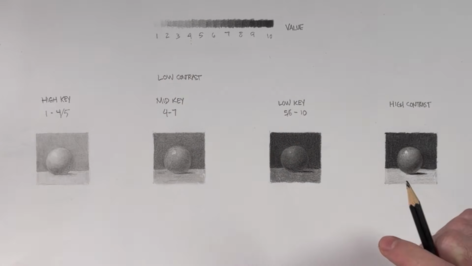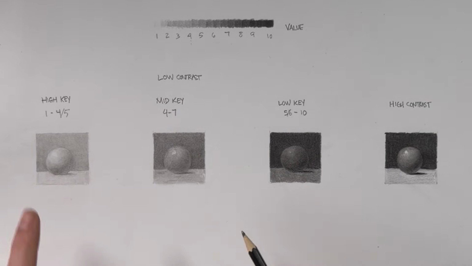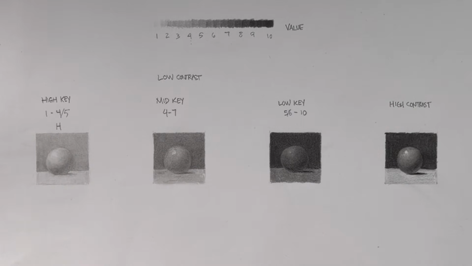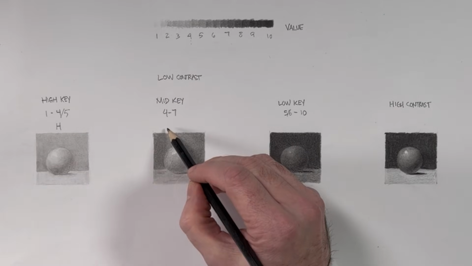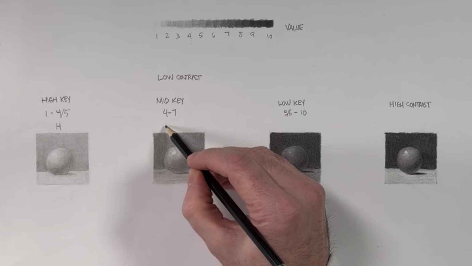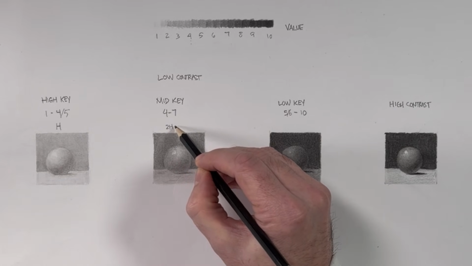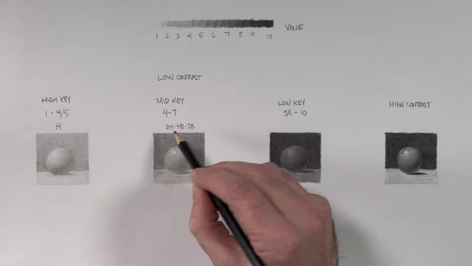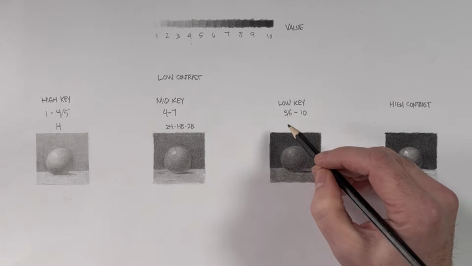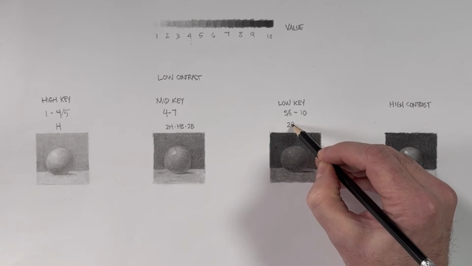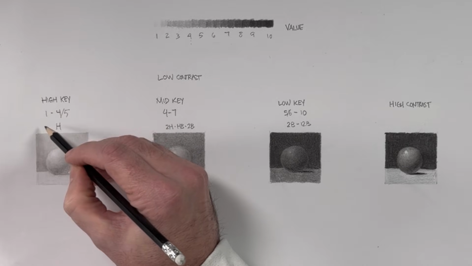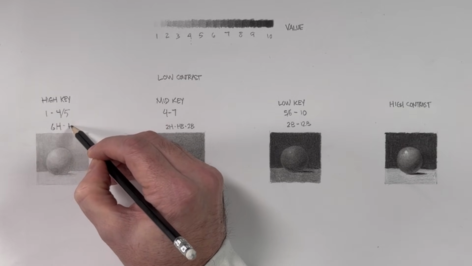You can change your pencils to make it easier on yourself. For high key drawings, I would recommend H pencils, like 6H, 2H. For mid key drawings, I'd probably limit them to 2H, HB or number 2, 2B, something in the middle of the range. And then for low key drawings, you're probably going to want to start at a 2B and go all the way to 12B.